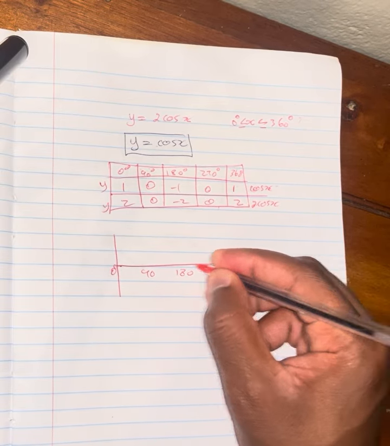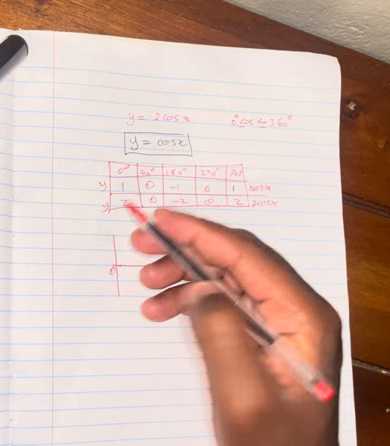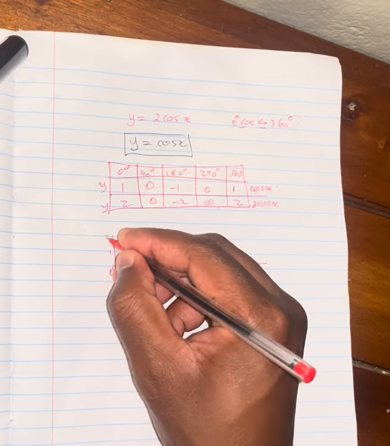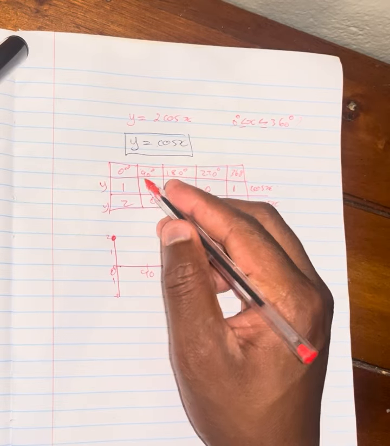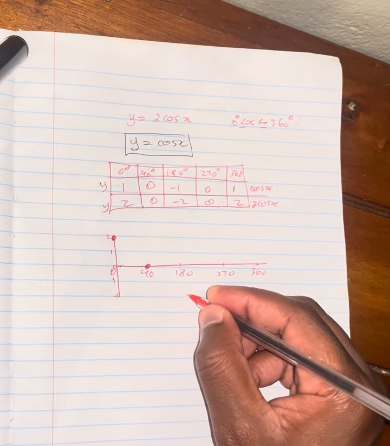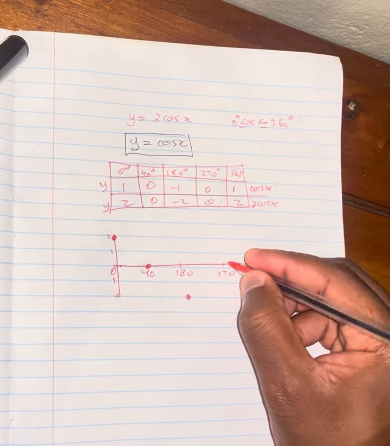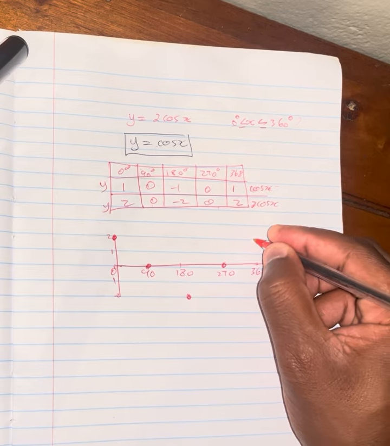Okay, so now what you can do is to plot 0 to 2. So it's basically 1 and 2, 1 and -2. So our 2 is right here. 90 and 0, our 0 is right here. 180 and -2, it's right here. 270 and 0 is right here. 360 and 2, it's somewhere here.